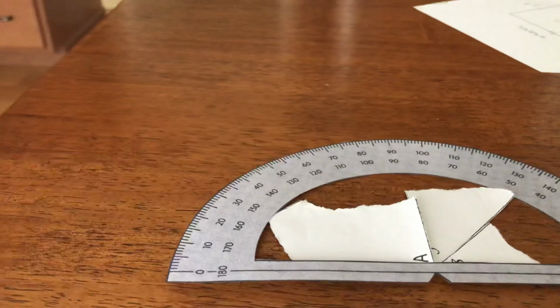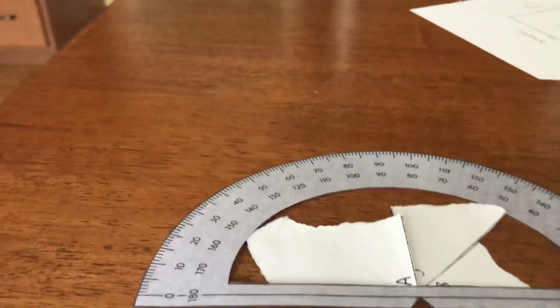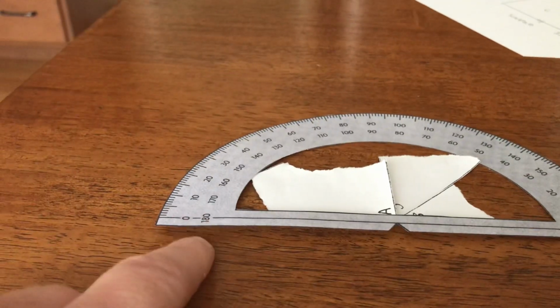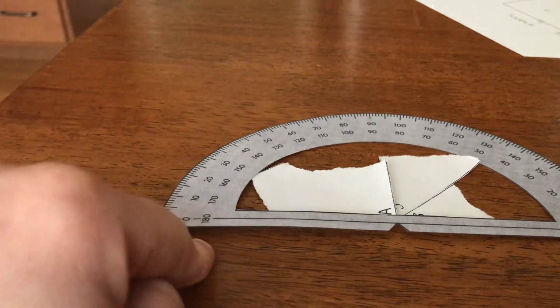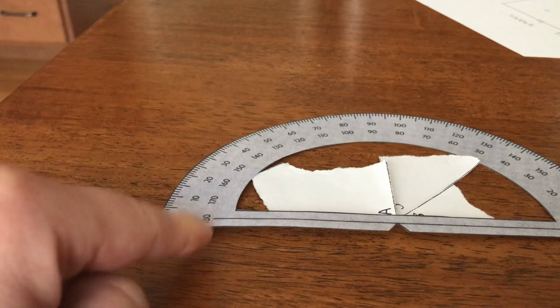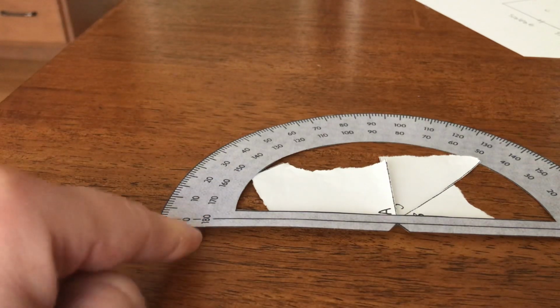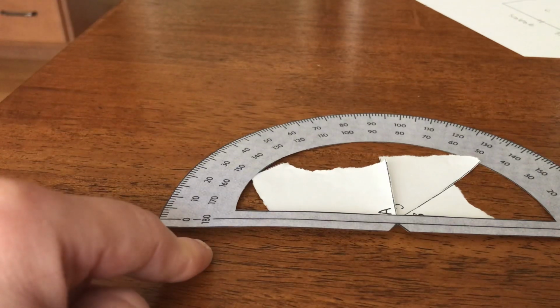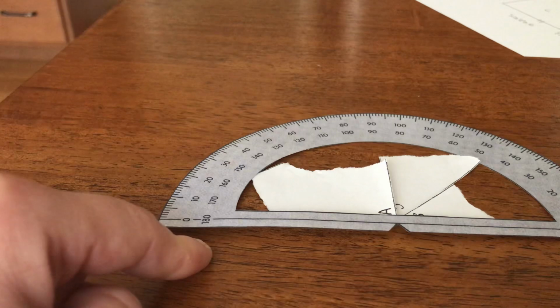And we know in a protractor, a straight line is, right here, 180 degrees. So that proves that when you add all the angles of a triangle together, it equals 180 degrees. And it does not matter what size triangle you have, that is true for any size triangle, okay?